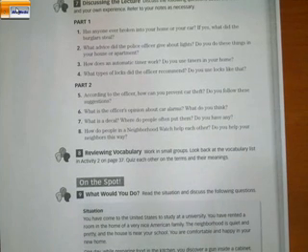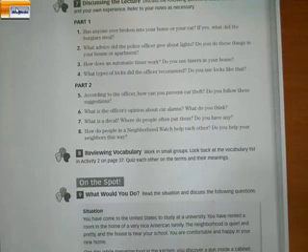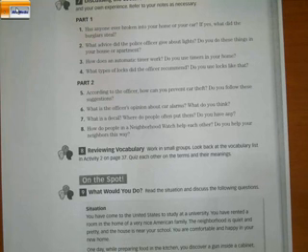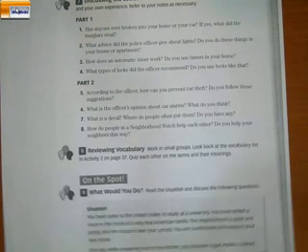What is the officer's opinion about car alarms? The officer didn't think they were very useful, you may remember. What do you think? Depends where you are. It depends how many people are around. But nowadays, many people just ignore them. They're going off so often.